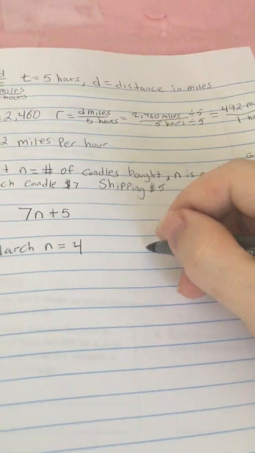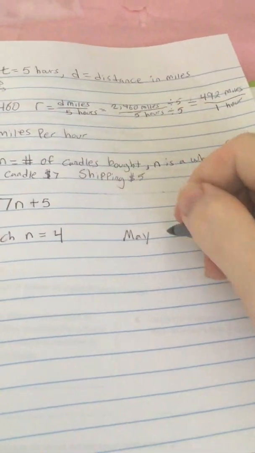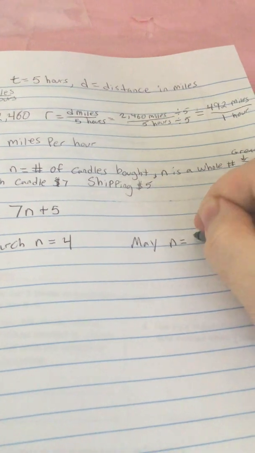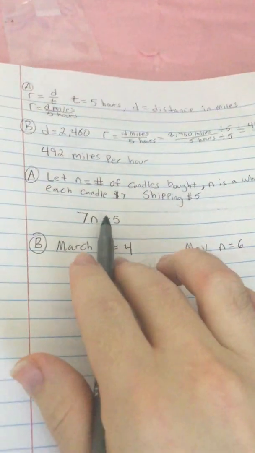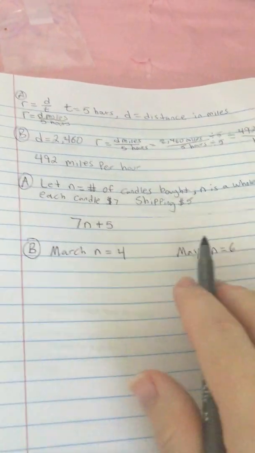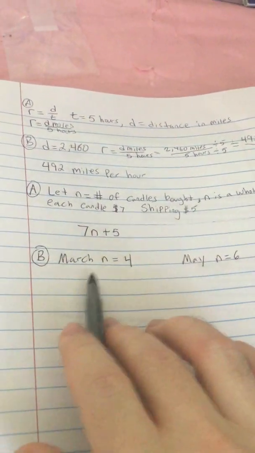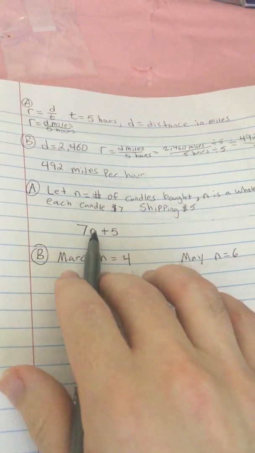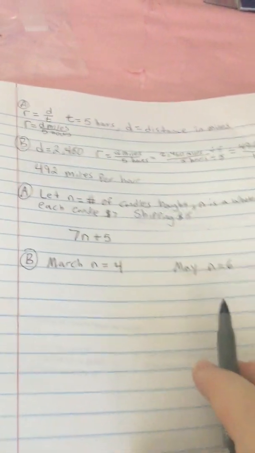In May, the customer ordered 6 candles. So we're using the same expression for both March and May. It's just we're using different numbers for n in March and May.